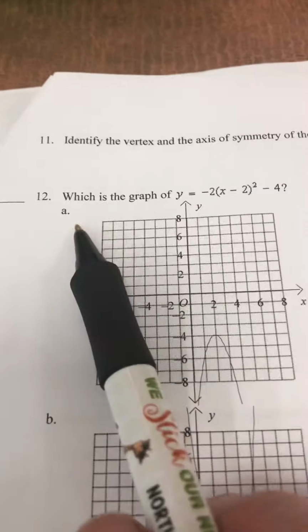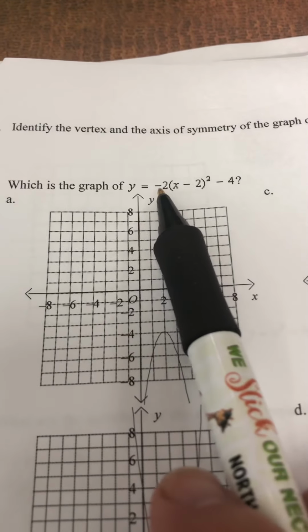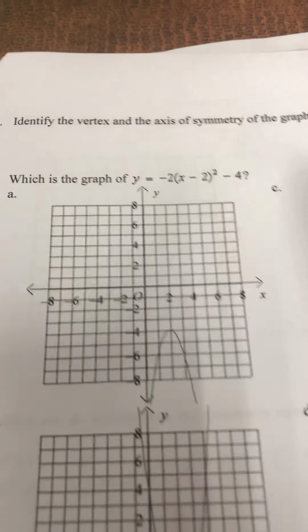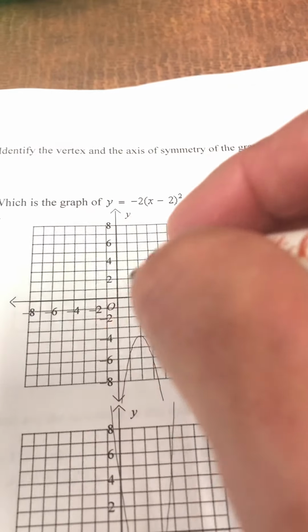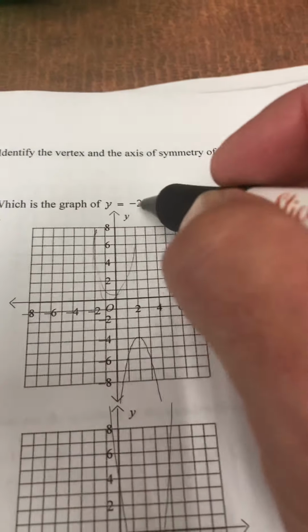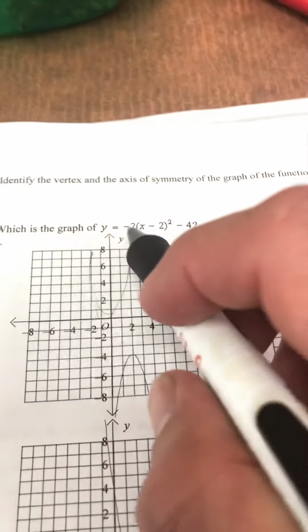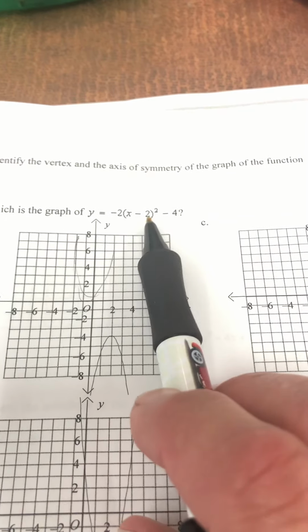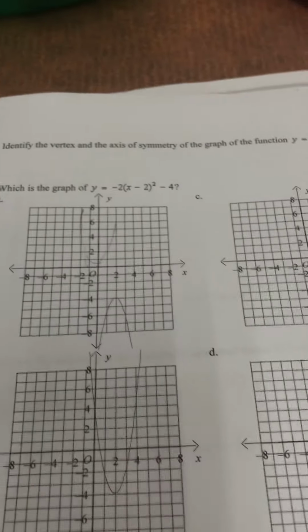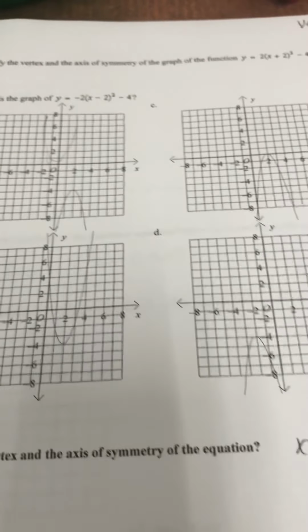Give you a little bit of help with number 12. Remember, it's going to be flipped from the parent function. The parent function, remember, is this way, like a smiley face. So it's going to be flipped because it's negative. It's going to be to the right 2 and down 4. So pick out which one is showing that.